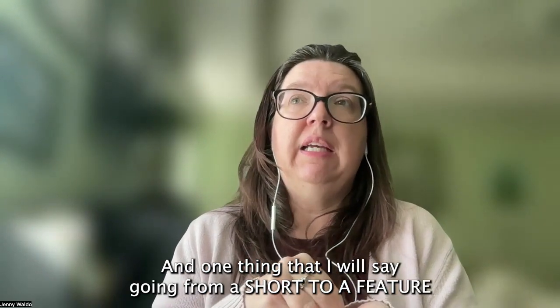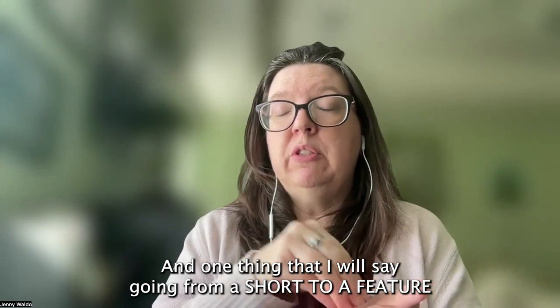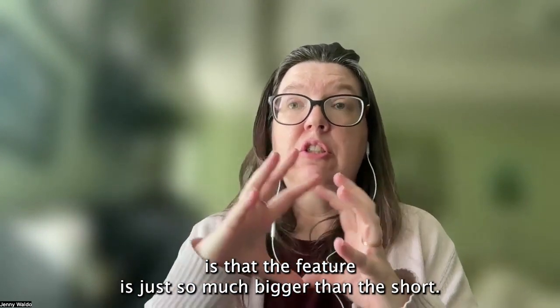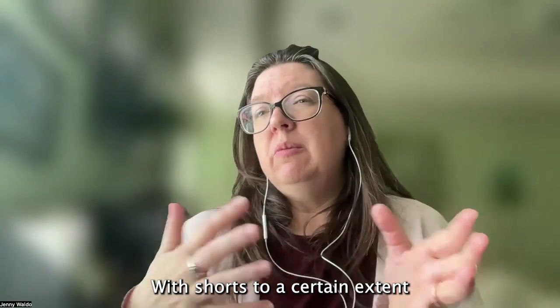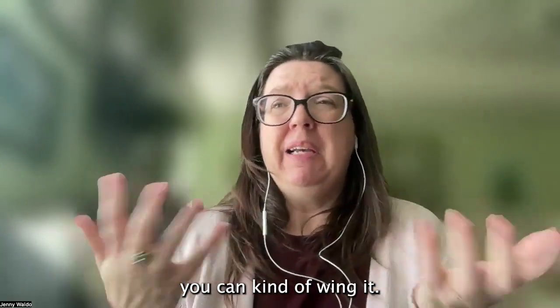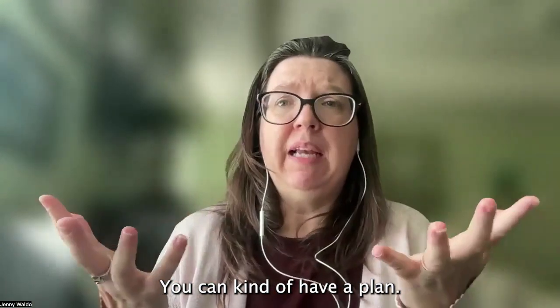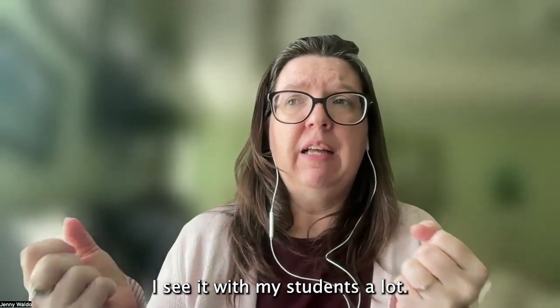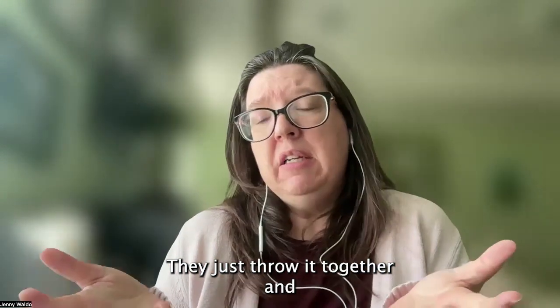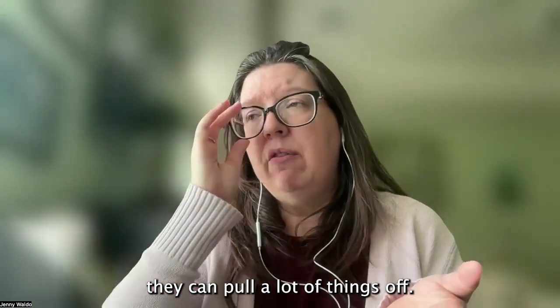And one thing that I will say going from a short to a feature is that the feature is just so much bigger than the short. And with shorts, to a certain extent, you can kind of wing it. You can kind of have a plan. I see it with my students a lot. They just kind of throw it together and they can pull a lot of things off.